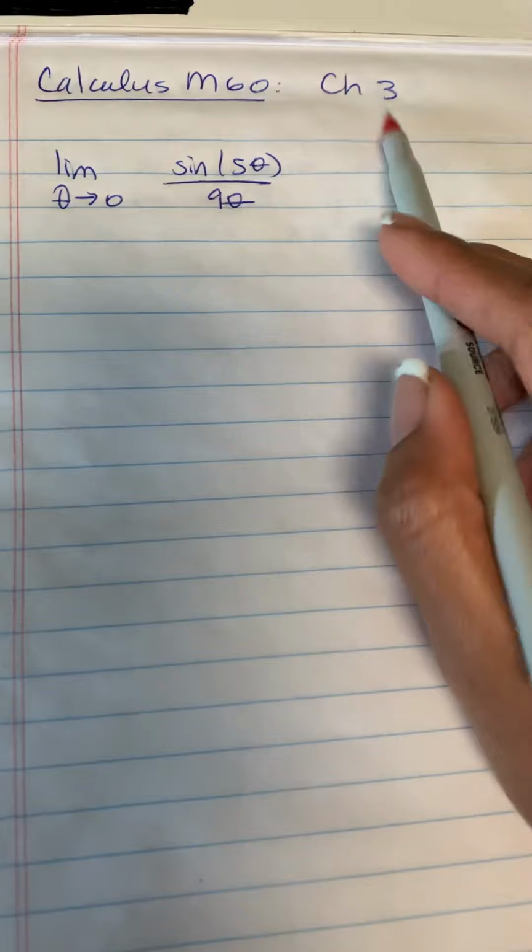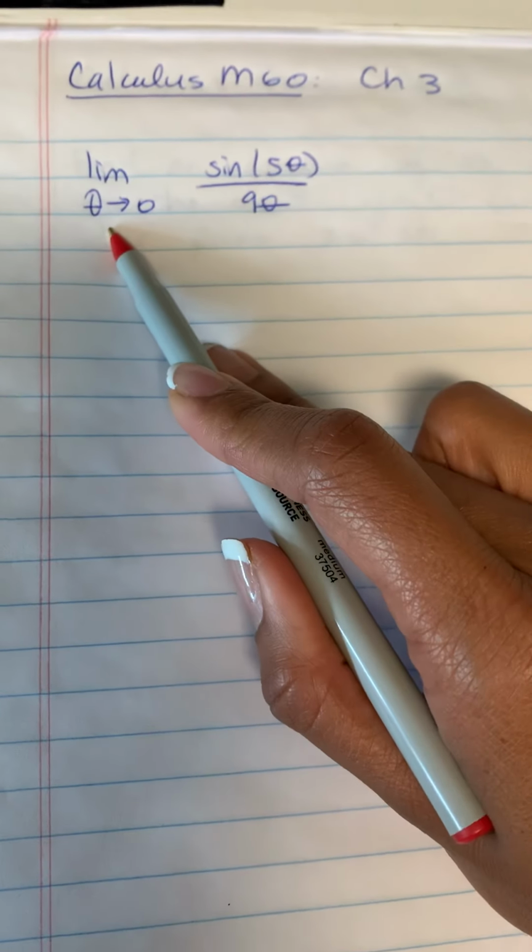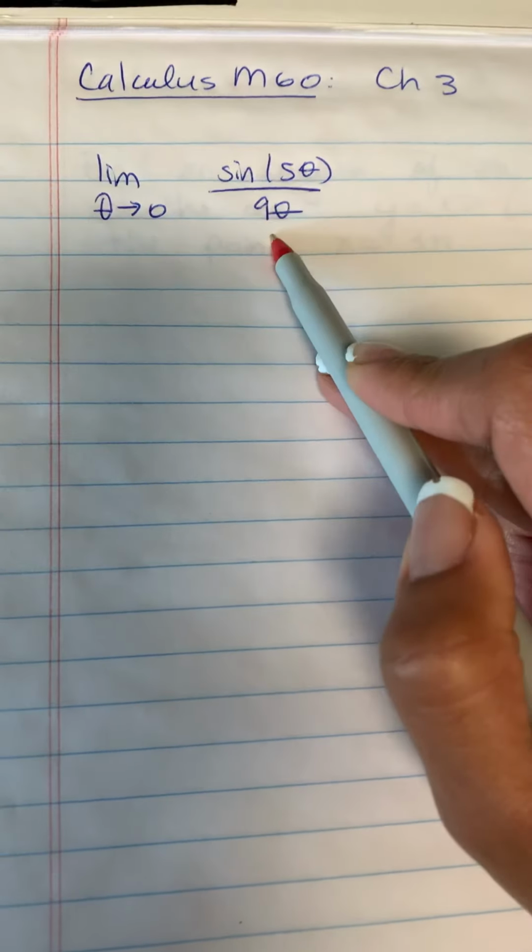This message is for Setha, who had a question on the Chapter 3 review. Find the limit as theta approaches 0 of sine 5 theta over 9 theta.